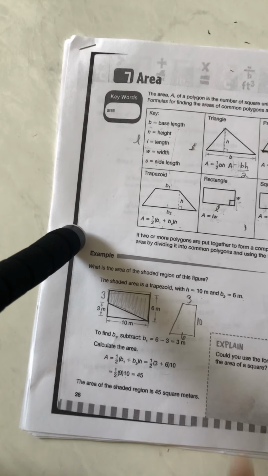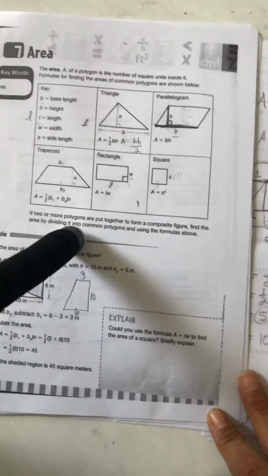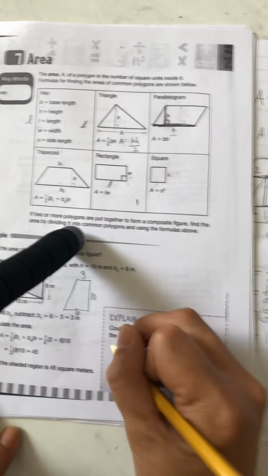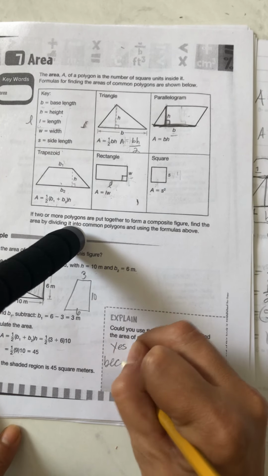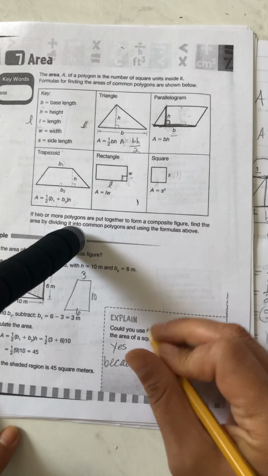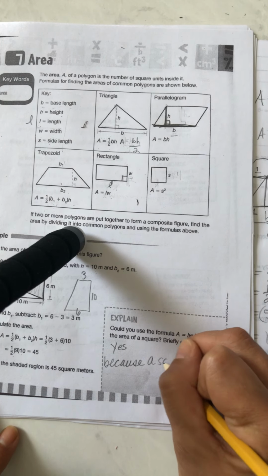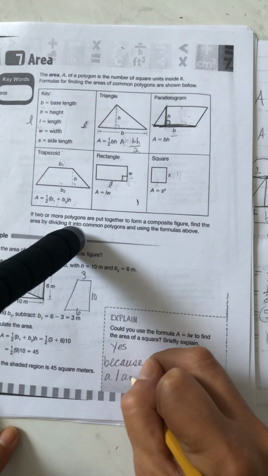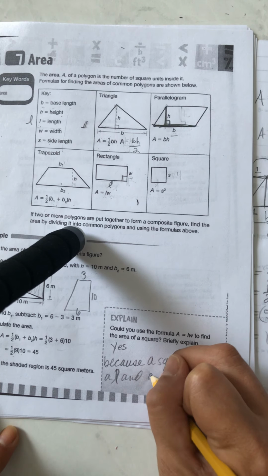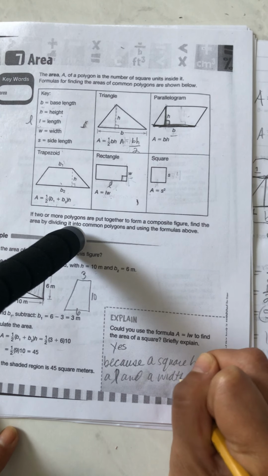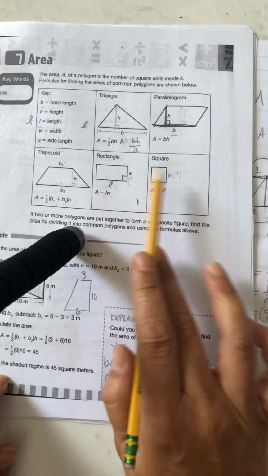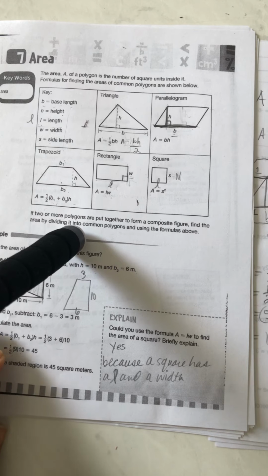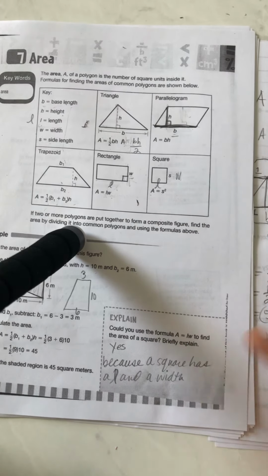All right, can you use the formula area equals length times width to find the area of a square? Yes, because a square has a length and a width. It's the same thing. So it's basically what we just said about here. This can be the length and this can be the width. It's the same thing as just doing side times side.